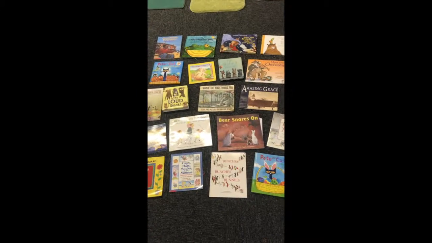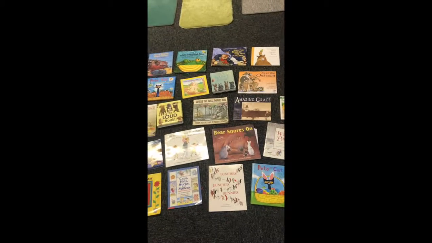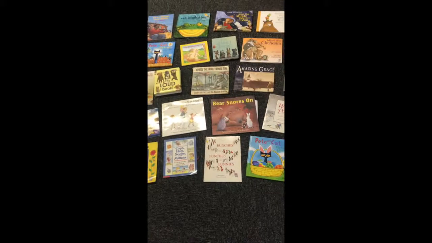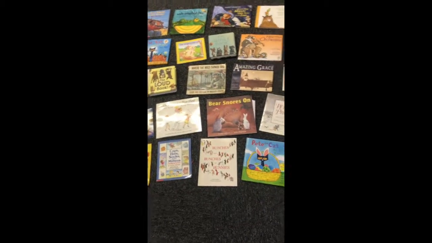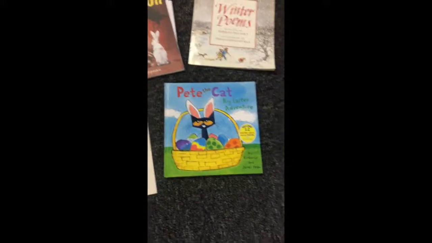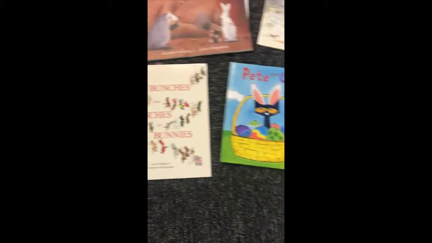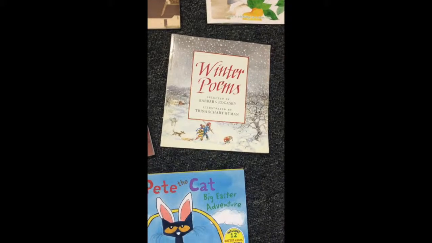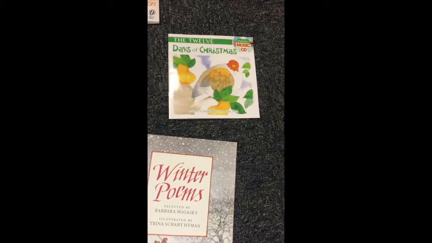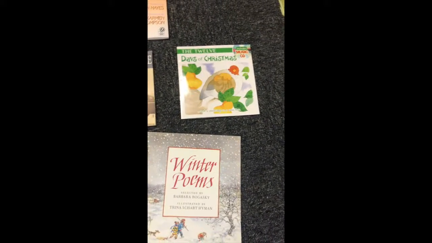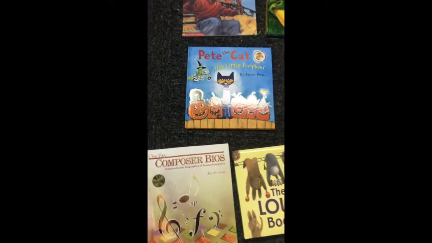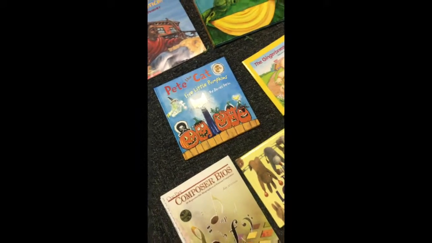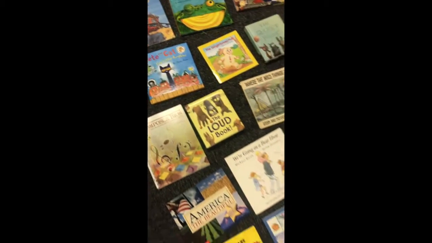Along with diversity and mirrored and reflected text, I also like to include some holiday books in my collection. So I have an Easter one right there. I do that one around Easter time too. I have winter, Christmas. What else do I have? I have Halloween over here. And even though these are seasonal, I keep them in my library all year round.